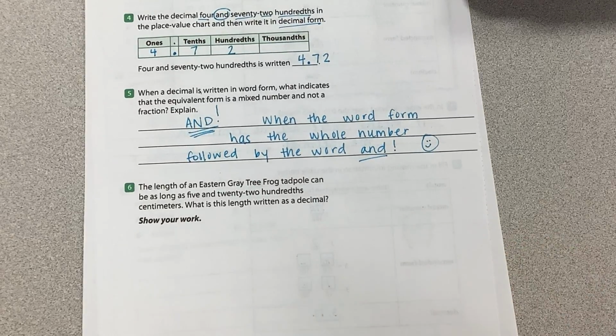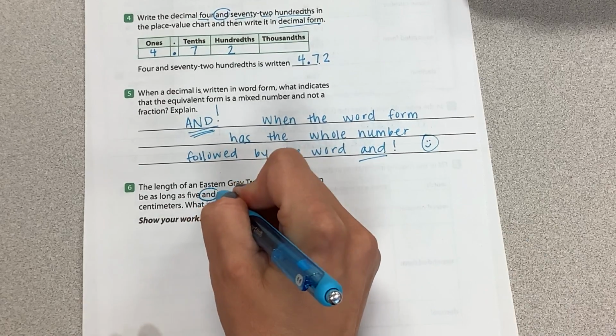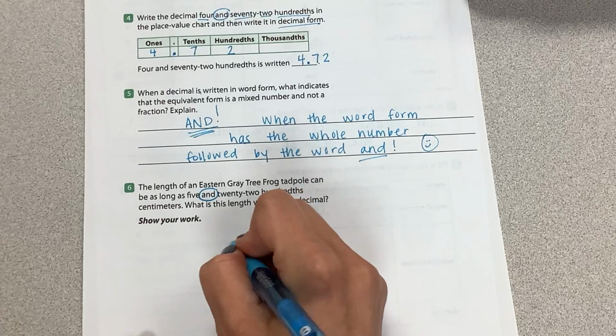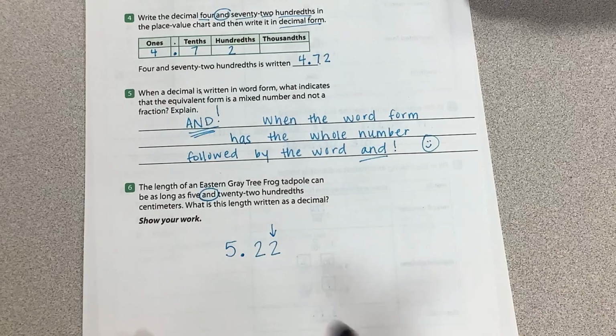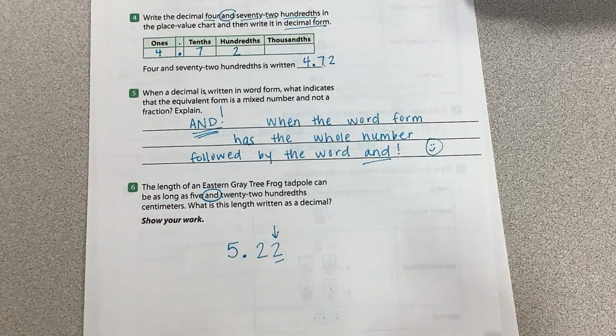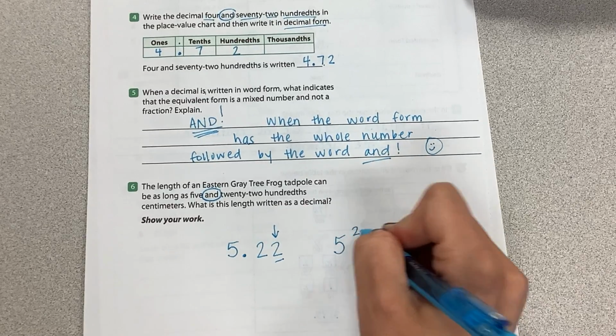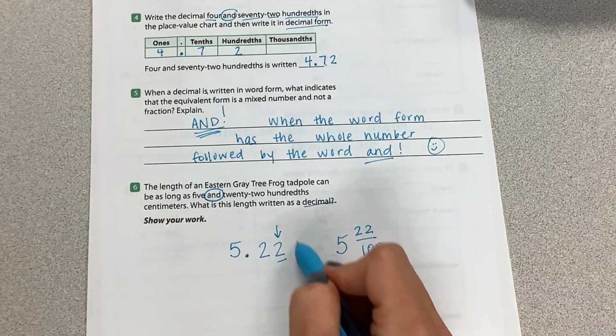Number 6, the length of an eastern gray tree frog tadpole can be as long as 5 and 22/100 centimeters. What is this length written as a decimal? Well, here's that word and. So it's going to be 5 and 22/100. That right there is our hundredths place value. So I could write it a couple ways. I could write 5 and 22/100. It could look like that, but it asks me to write it as a decimal, which looks like this.